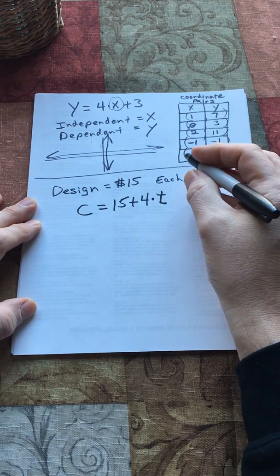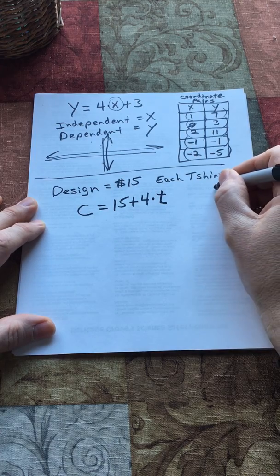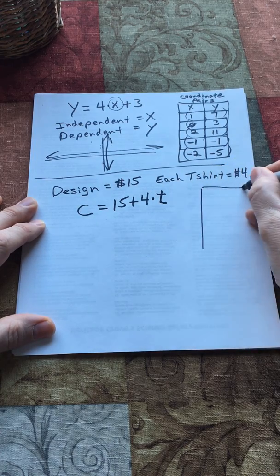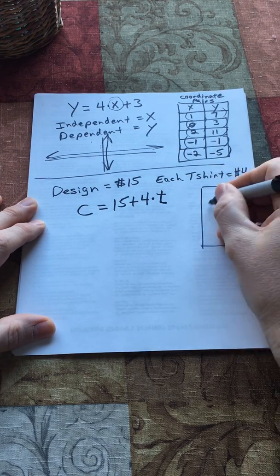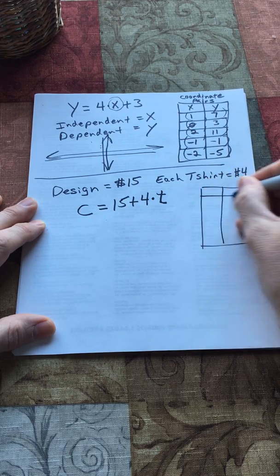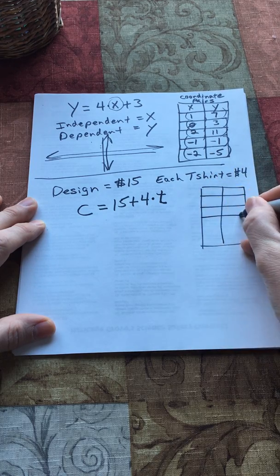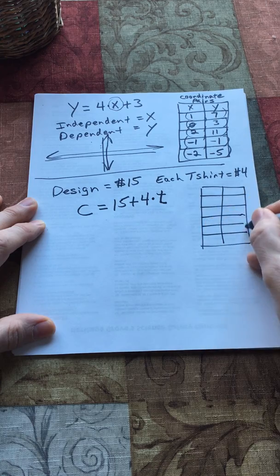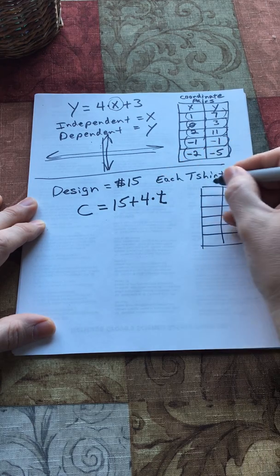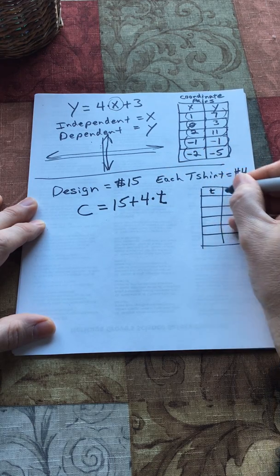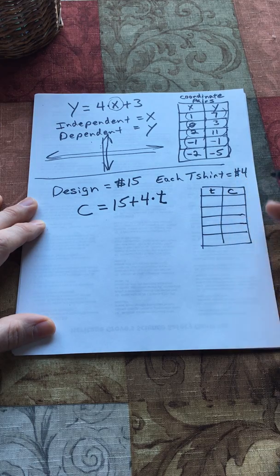Okay, so we could make a table if we wanted to really quick. And I'm going to just use the letters of these two variables, okay? And it's going to look like this. This is going to be our T for t-shirts, and this is going to be our C for cost.